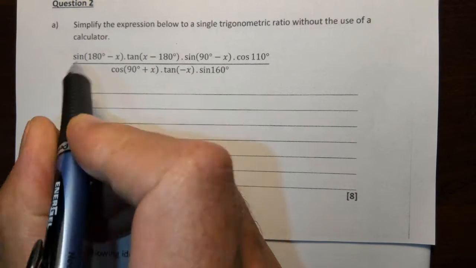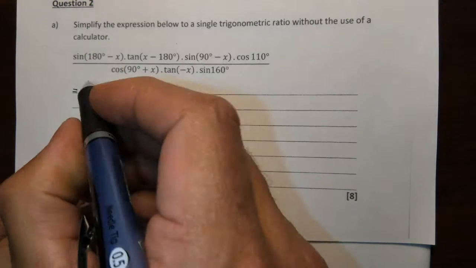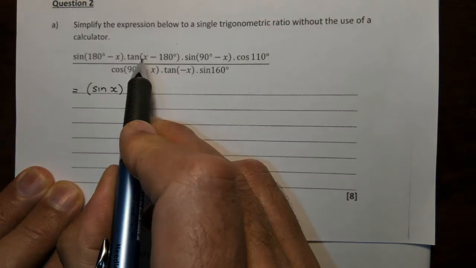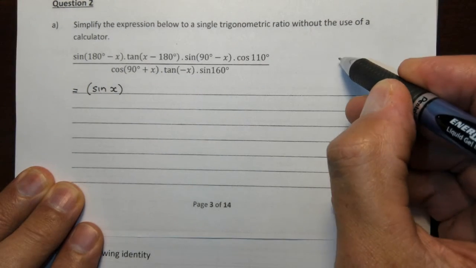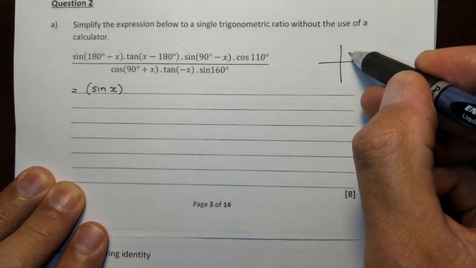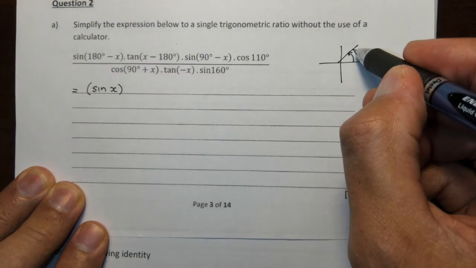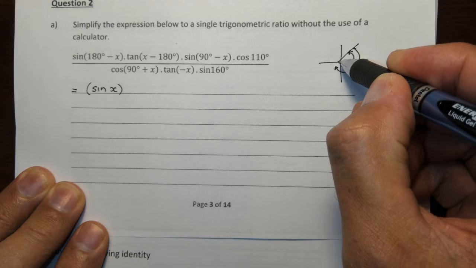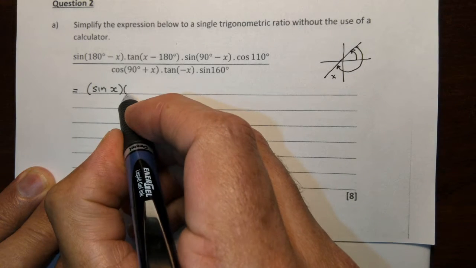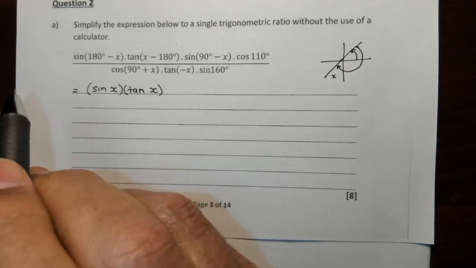We ask ourselves the sine of 180 minus x, which quadrant? It's in the second quadrant, sine is positive, so this reduces to the sine of x. X minus 180, remember you can draw this for yourself. If that's your Cartesian plane, there's x, positive, and because of the minus 180 it means you change direction. 180 in the other direction places it in the third quadrant where tan is positive. So this is the tan of x, simple as that.